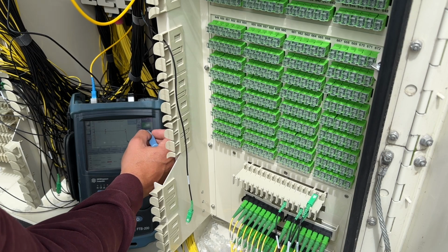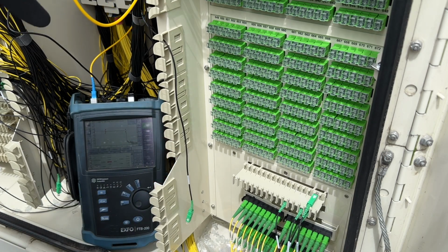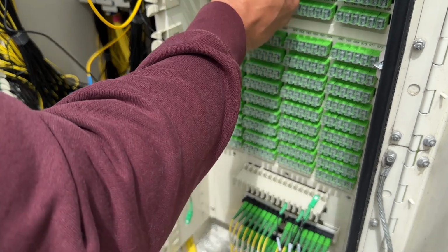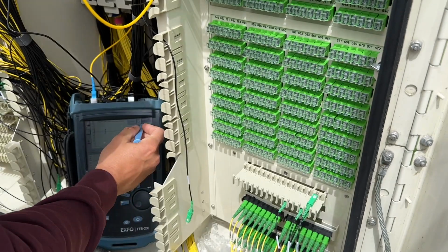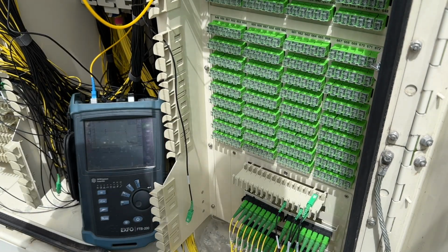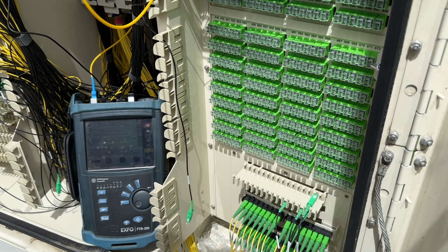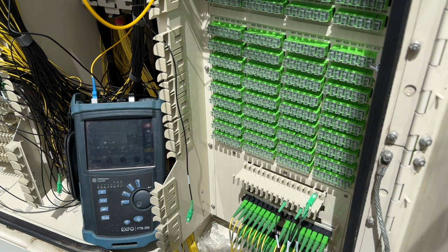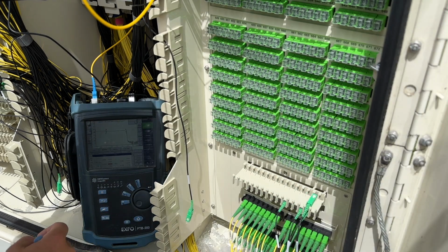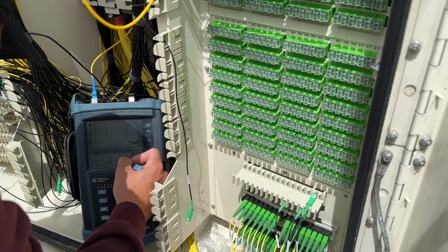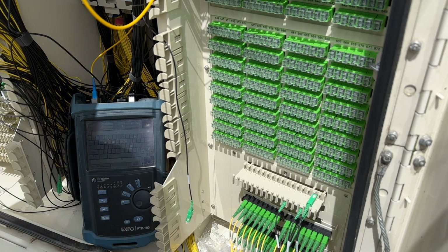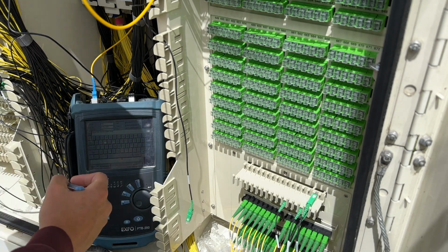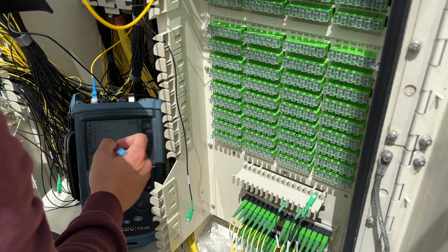All right, quick save. 583. Jump into the next. You just keep crushing them. See if we can focus on the screen there a little better. All right, what do we got? Good distance. We got a little bit of connector loss there. Get your comment in there.